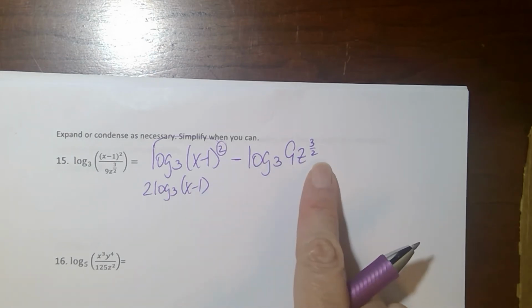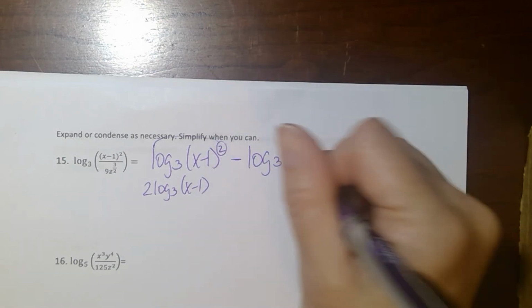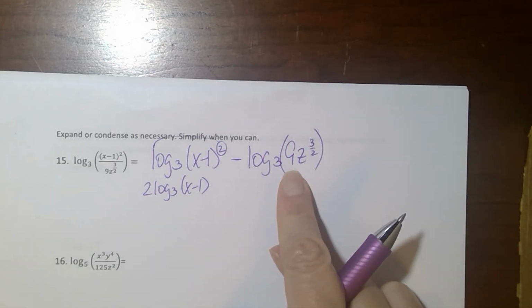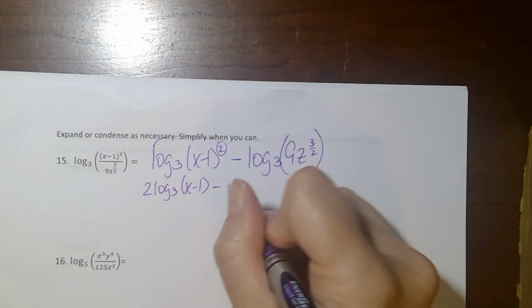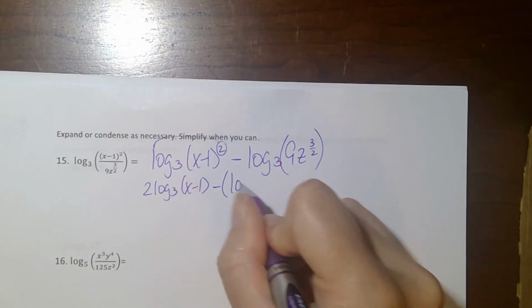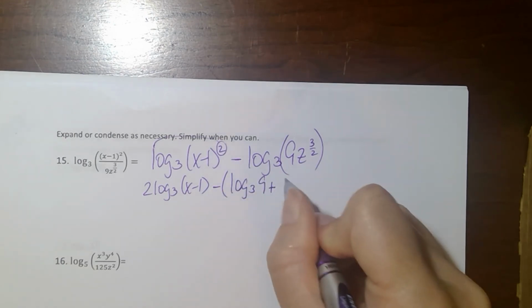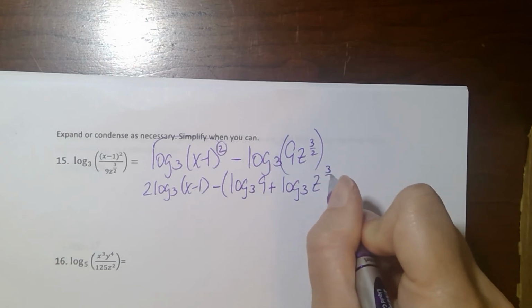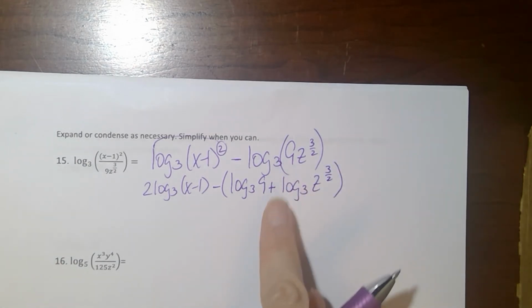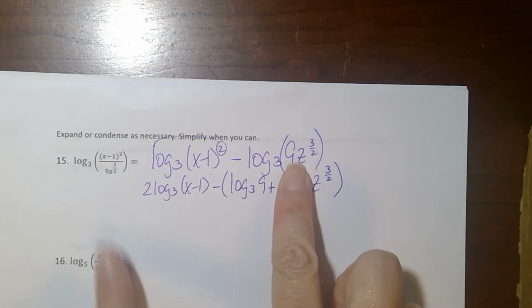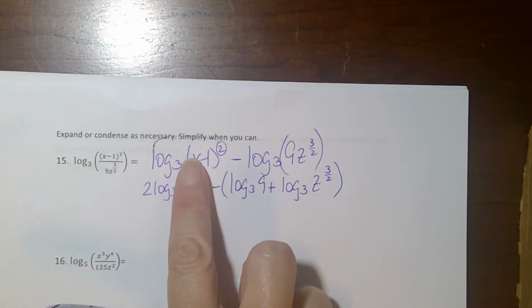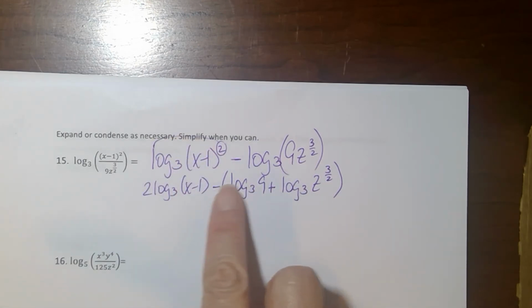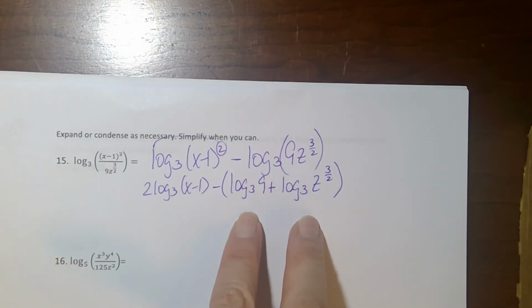For the second expression, I have an exponent, but this exponent is only on the z. It does not apply to the 9. So before I use my power rule, I have to pull this argument apart. It's being multiplied. Multiplication pairs with addition. So in parentheses, I would have log base 3 of 9 plus log base 3 of z to the 3 halves. In parentheses, because this argument came from the denominator, which means it is being subtracted from this original argument that was in the numerator. So this subtraction is going to distribute to both terms when I split it apart.